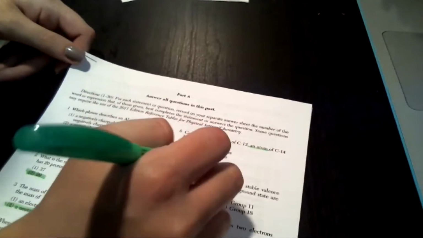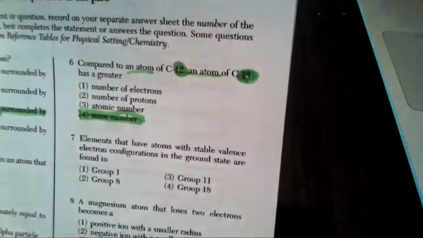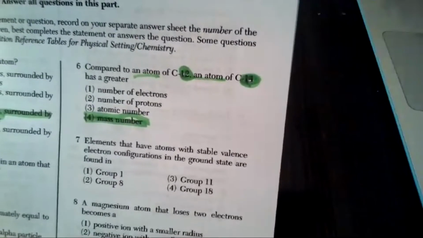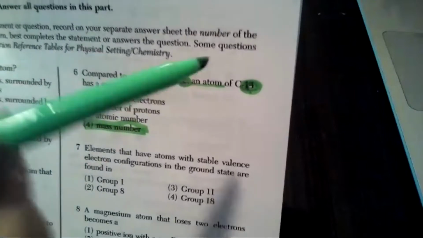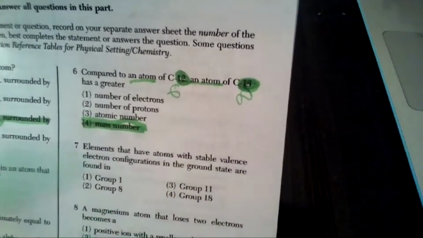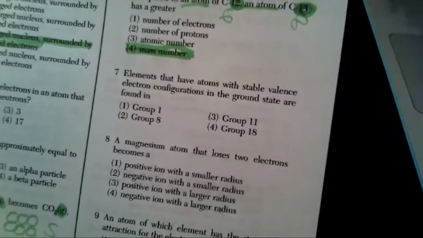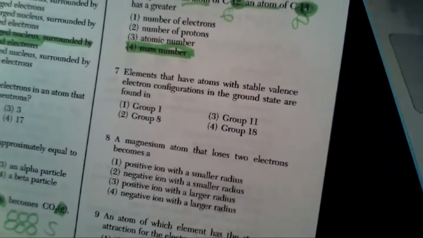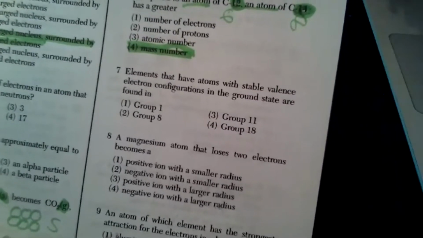The mass number literally is this number 12 and the number 14. It is the sum of our protons and neutrons together. Carbon has 6 protons. If you do the math and subtract, this guy has 6 protons and this guy has 8. Moving on to question 7, elements that have atoms with stable valence electron configurations in the ground state are found in which group?